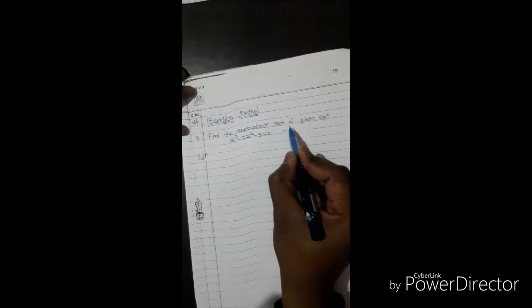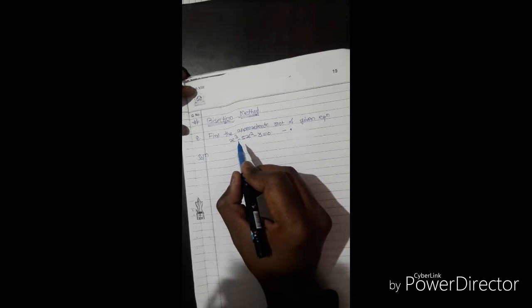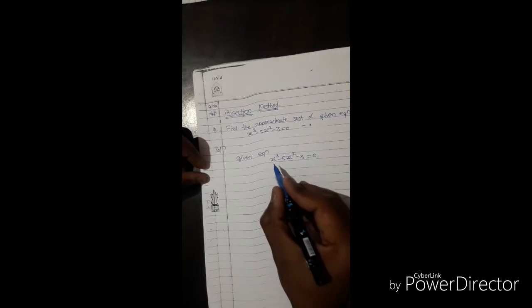The first example is to find the approximate root of the given equation. The equation is x cube minus 5x square minus 3 is equal to 0. This is our given equation, so we will write it as it is. Now we have to take manual values to insert at x.